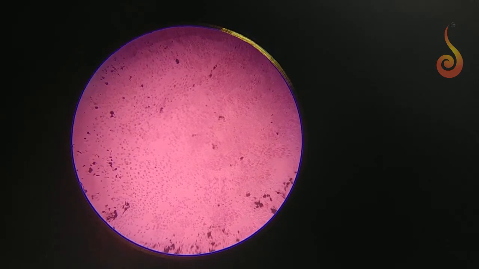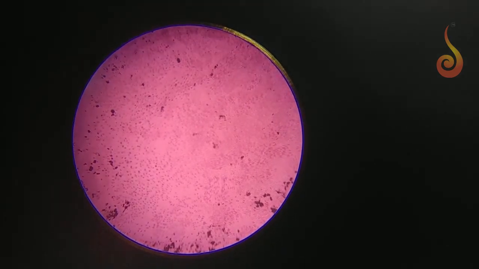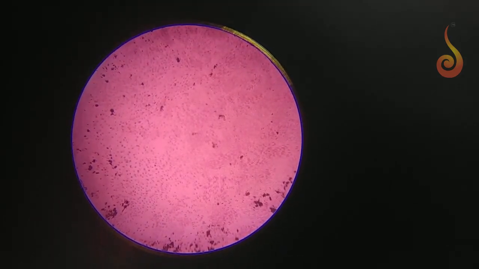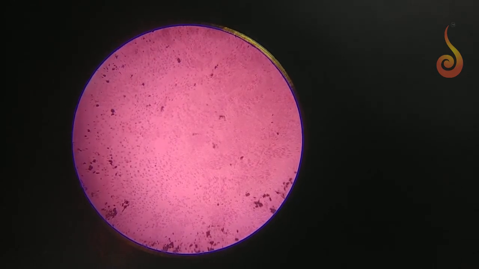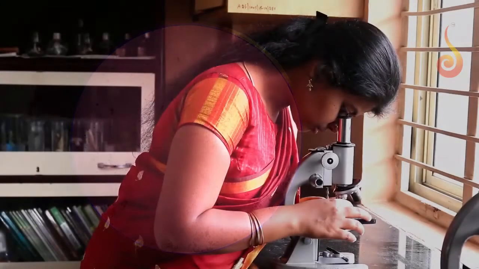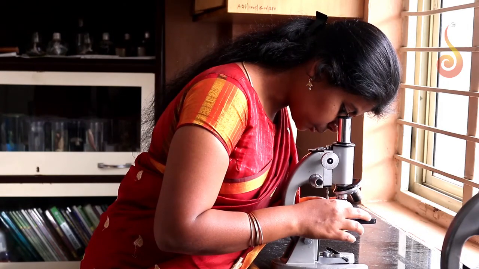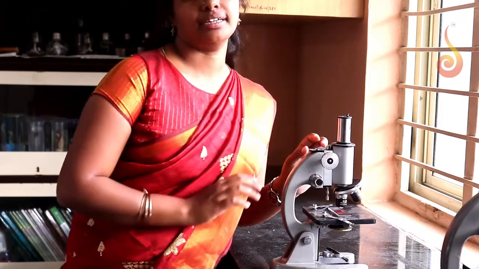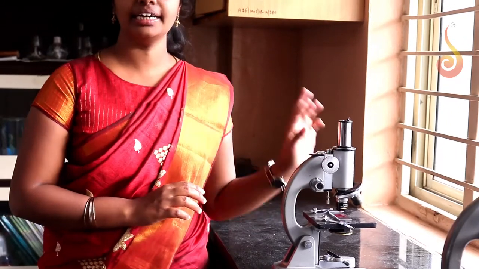Now I could see the root tip cells which I have spread and they are stained. I can see darkly stained nucleus within it, but the stage could not be seen in 10x.